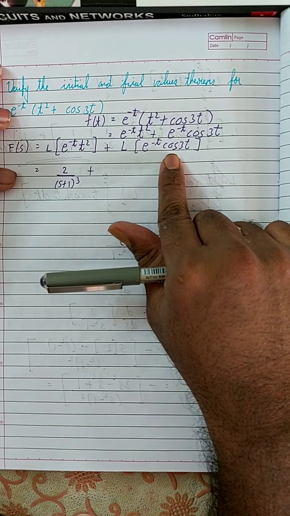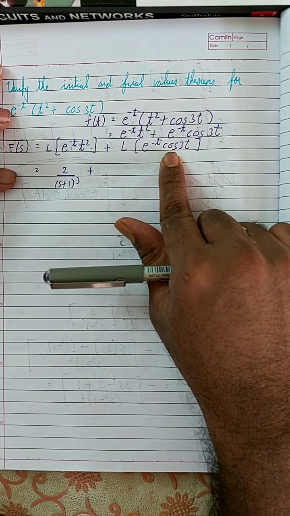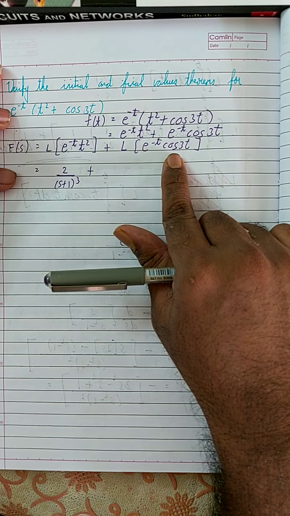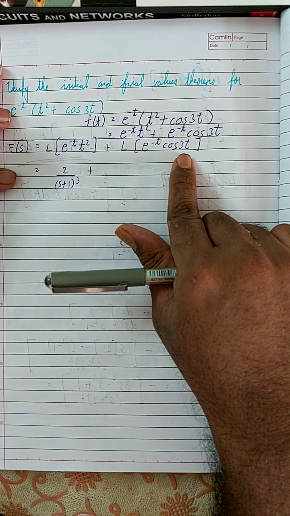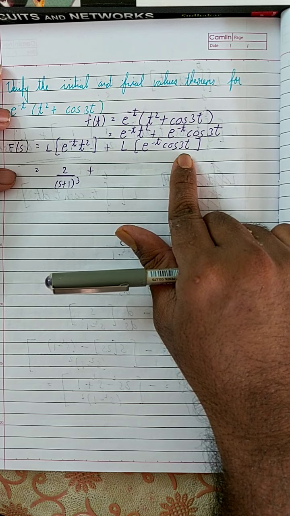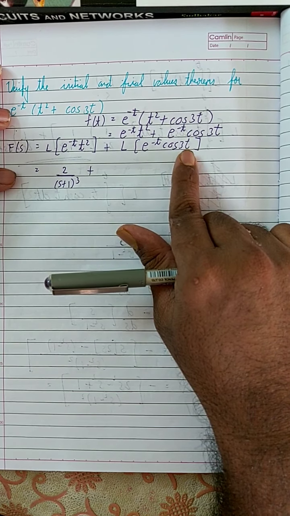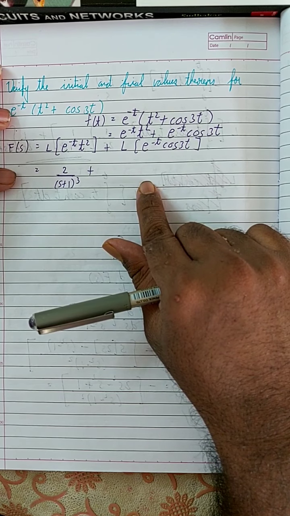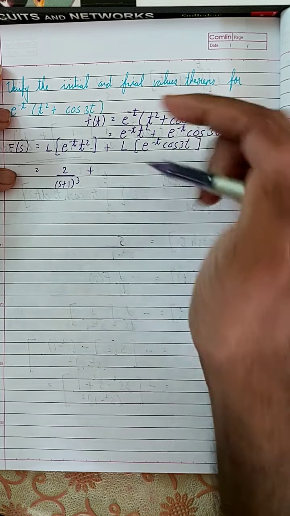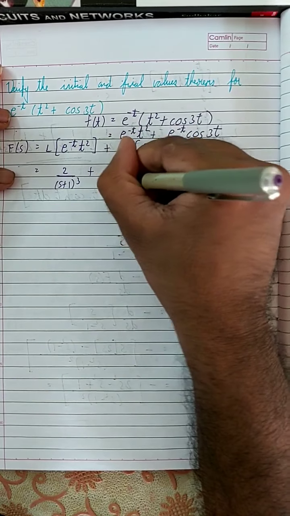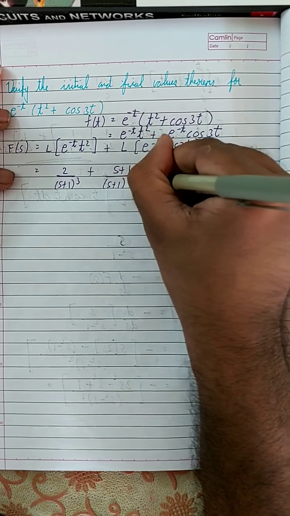plus what about this? The Laplace transform of cos 3t. The Laplace transform of cos omega t is, no, not omega, it's s by s square plus omega square. So this will become s by s square plus 9, which will become s plus 1 by s plus 1 the whole square plus 9.